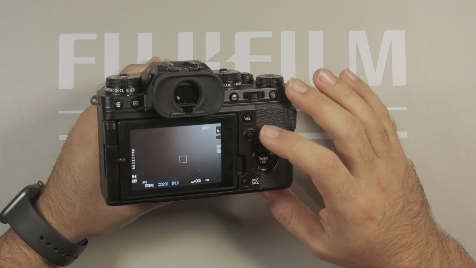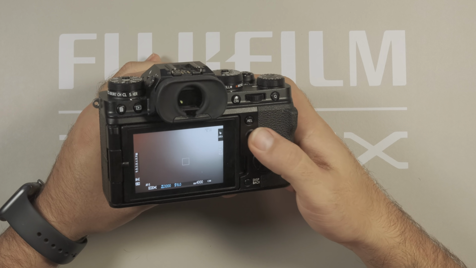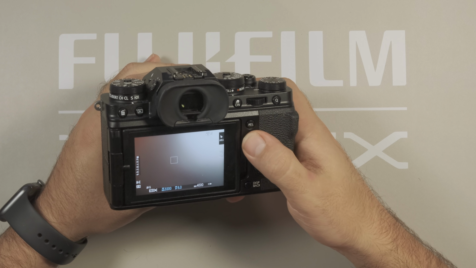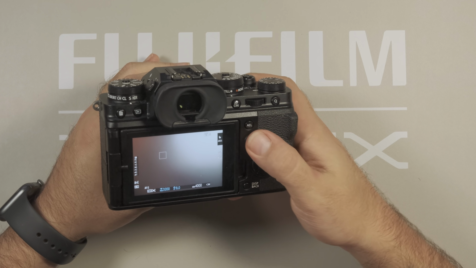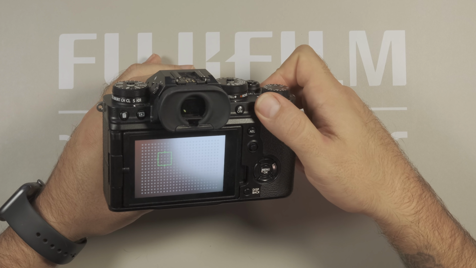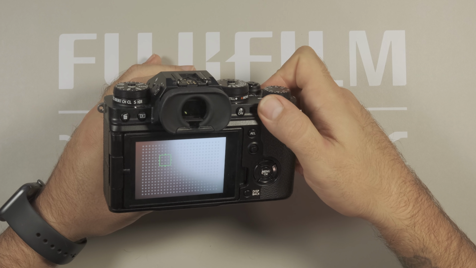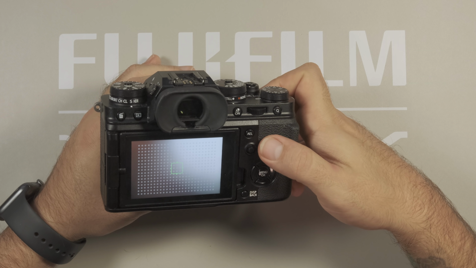So on the back of the camera, we can see we have a joystick here or an 8-way lever. And then by moving it around, we can change where we want to put our focus point. If we click on it once, we can then rotate the rear command dial to make it bigger or smaller. We can click again on the joystick to bring it back to the center.